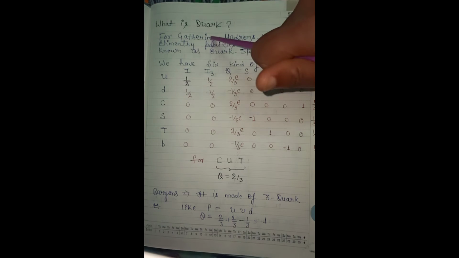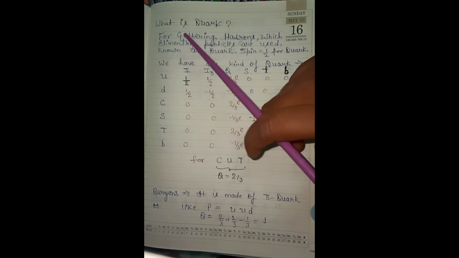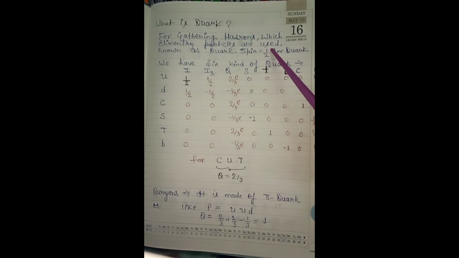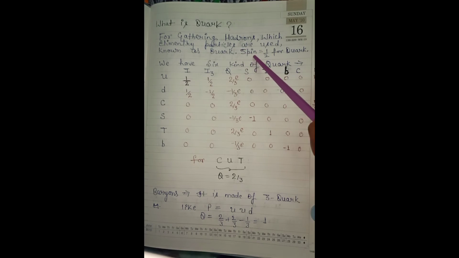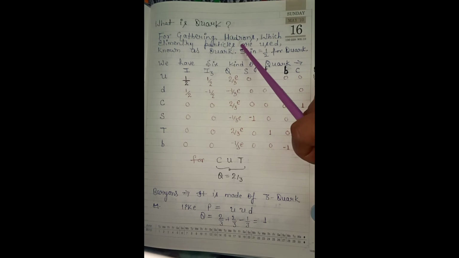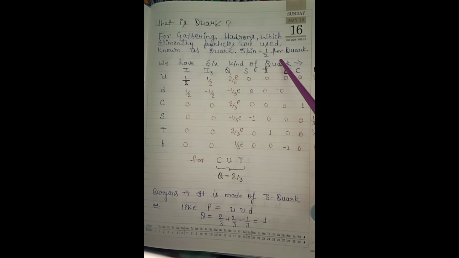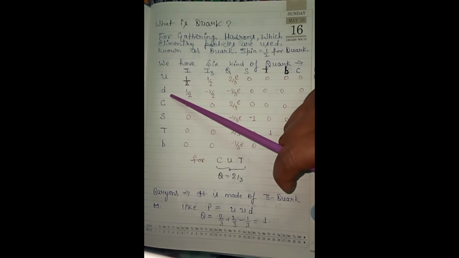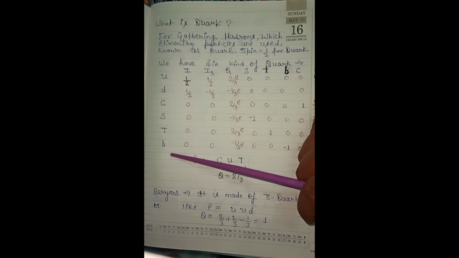So what is a quark? The elementary particles used for building hadrons are known as quarks, and a quark is a spin half particle. We have six kinds of quarks: up, down, charm, strange, top and bottom.